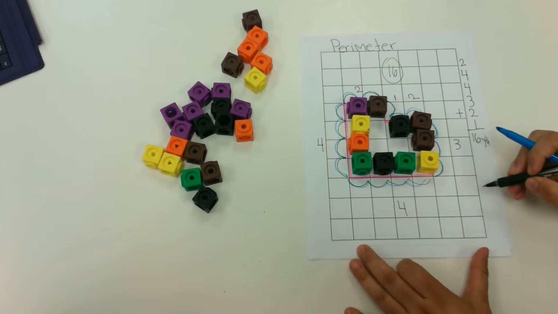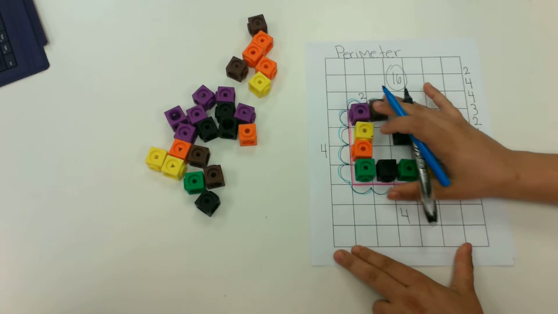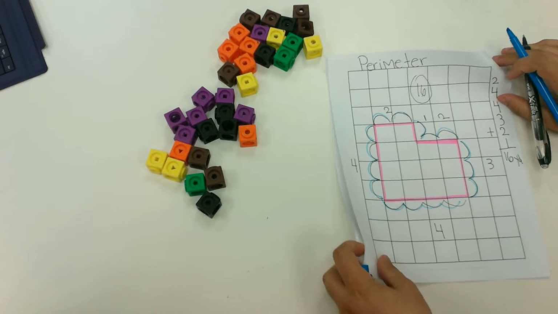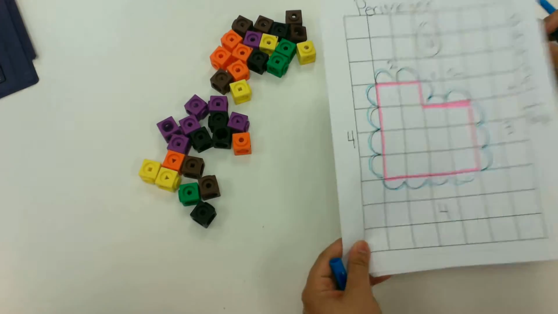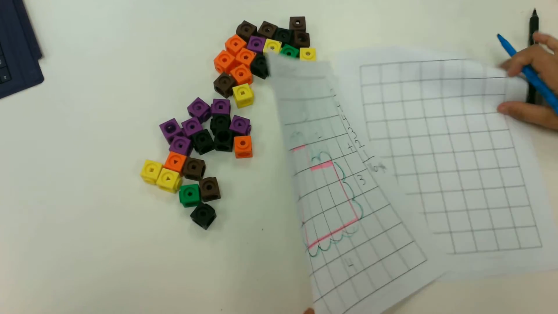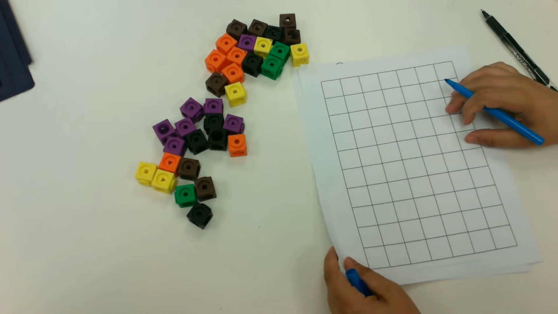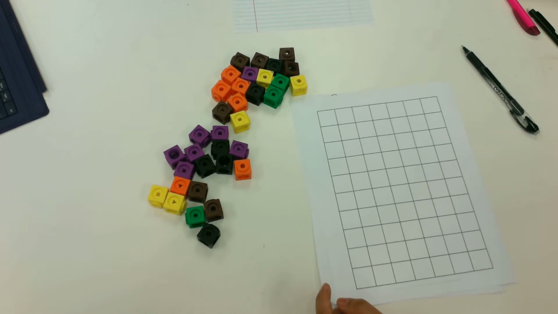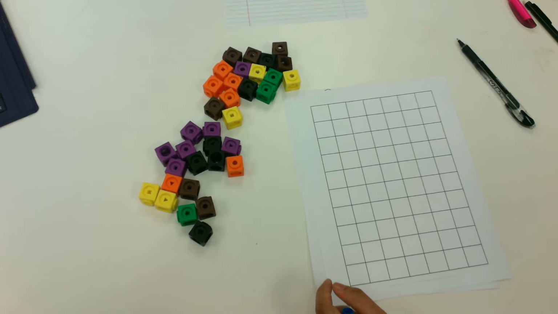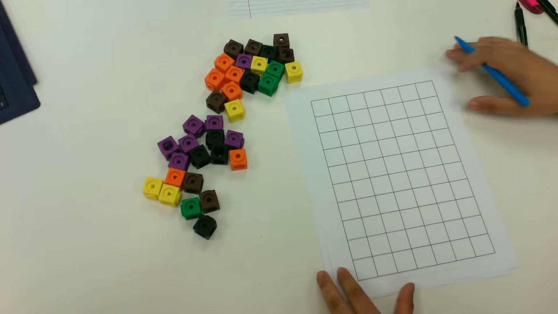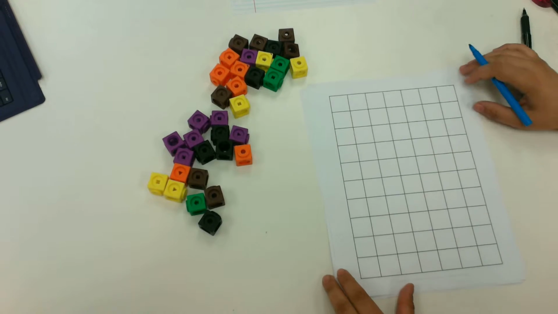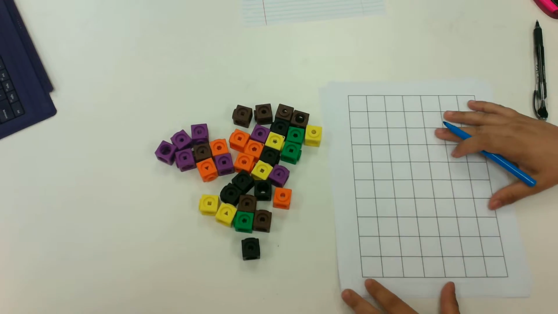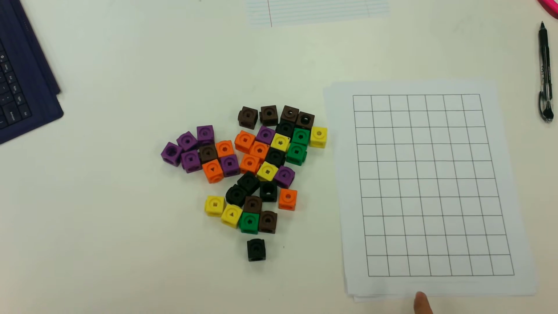So, you could always model another problem like this one on another grid for the students. Once you feel that they're ready for independent practice, what you would do is you would give each group of students a container with Unifix, with grid paper, and of course they're gonna need pencil.